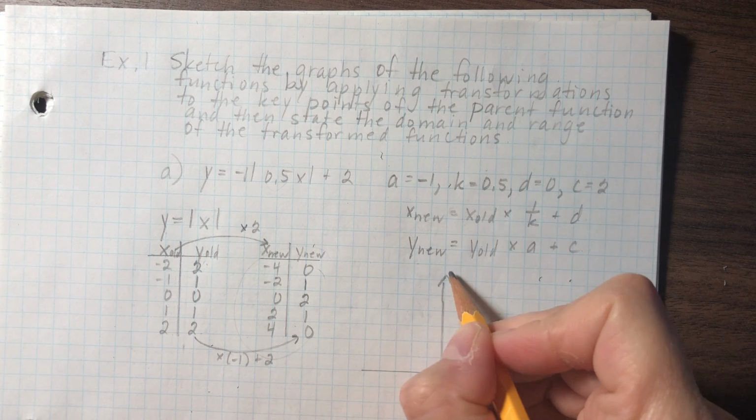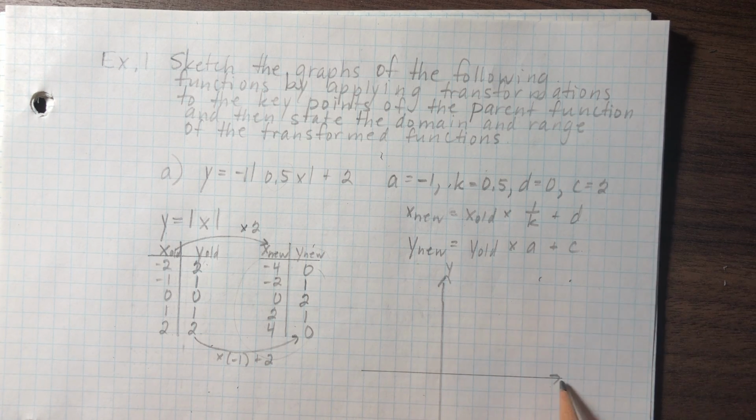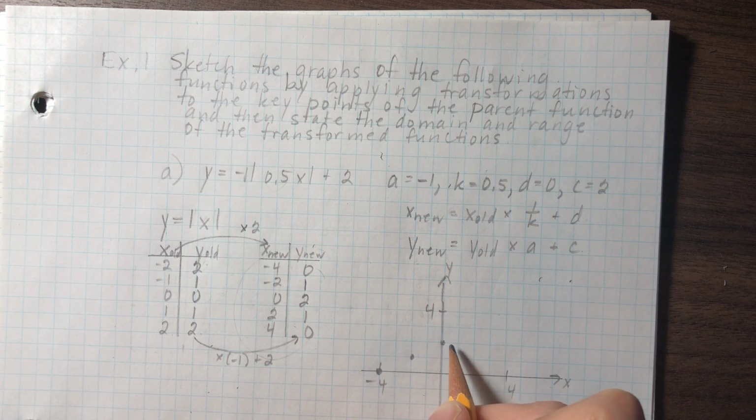I'm going to scale everything by 1s here. So I have -4 and 0, -2 and 1, 0 and 2, and then 2 and 1, and 4 and 0.